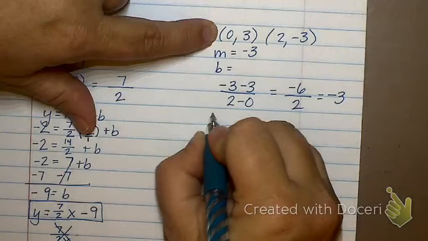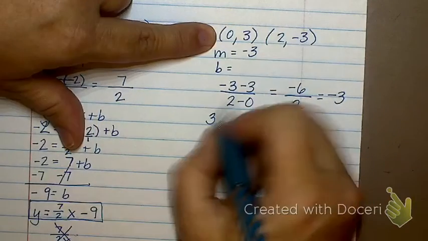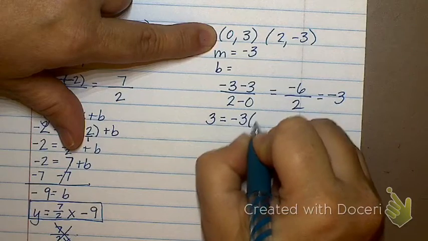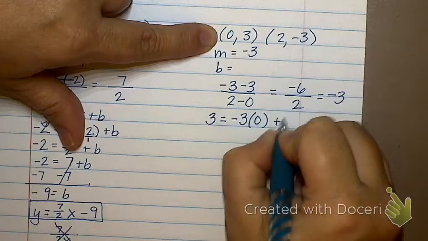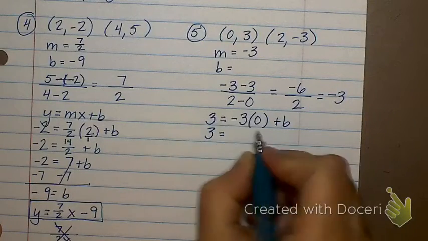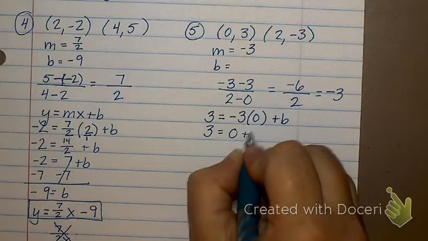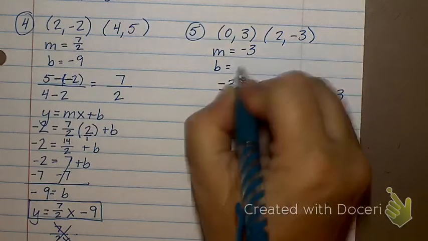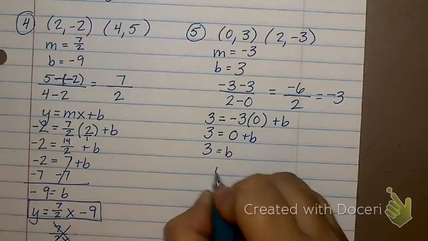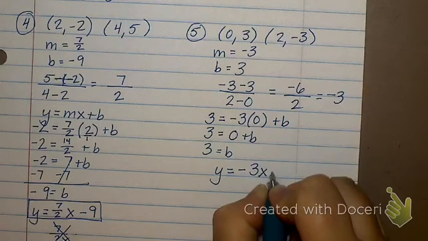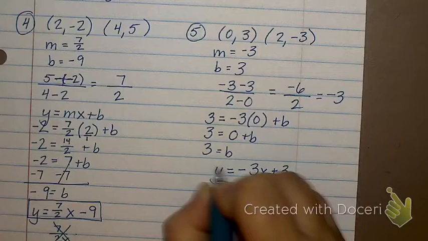I'm going to plug in 3 for y equals my slope times my x value plus b. Well, what is negative 3 times 0? So what does b equal? So if I know b equals 3, what's my equation? Y equals negative 3x plus 3.